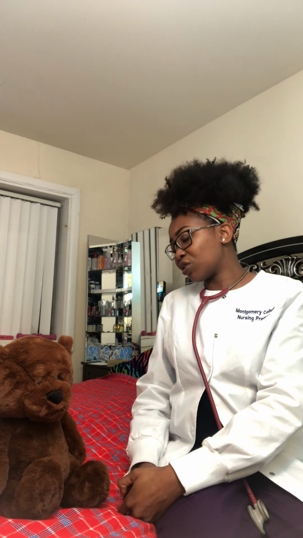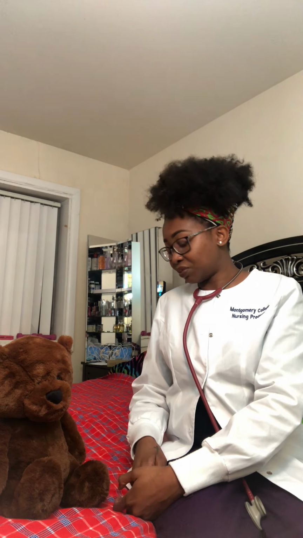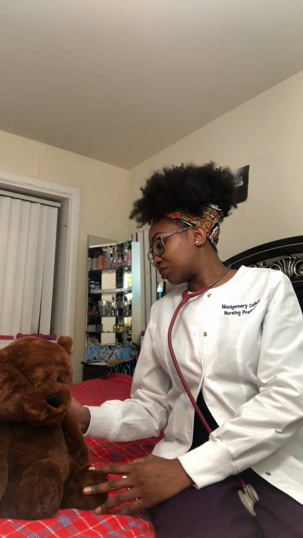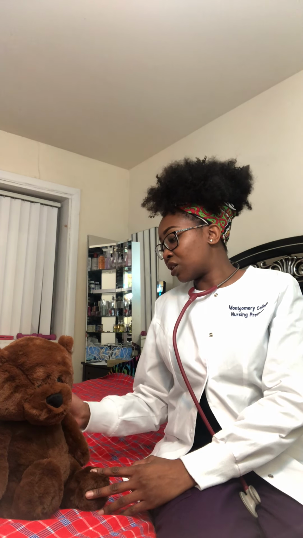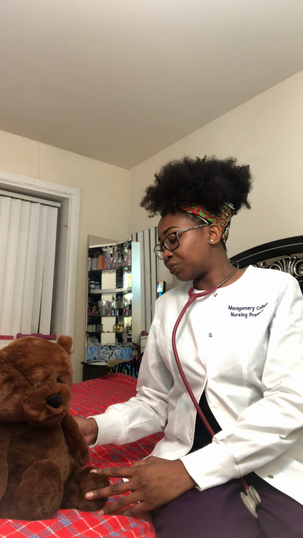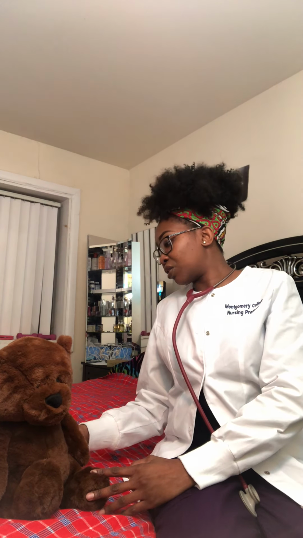All right. Now we would also go ahead and check the back and the spine. I'll check for the curvature of the spine. Make sure it's not curved, or there's no bumps, no swelling, no abnormalities on the spine. I would also check for the skin color. Make sure it's normal.